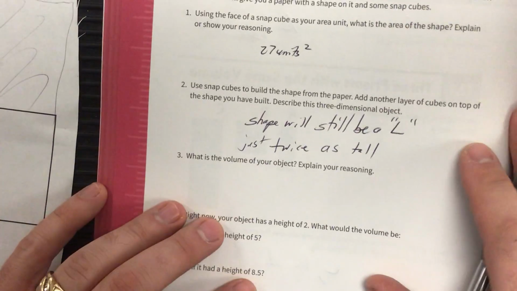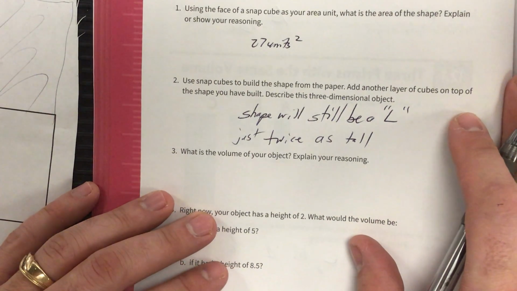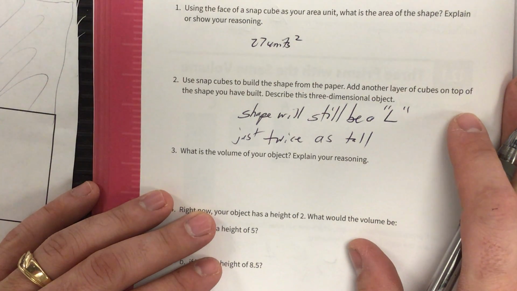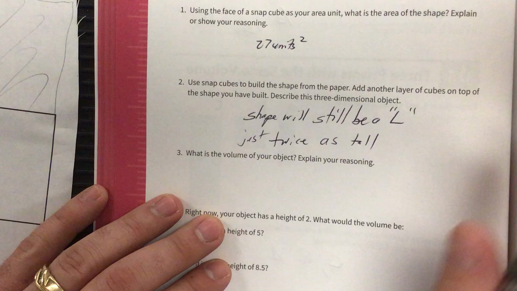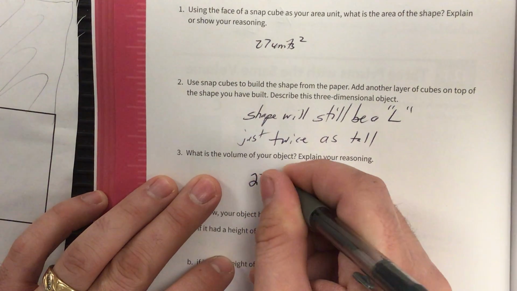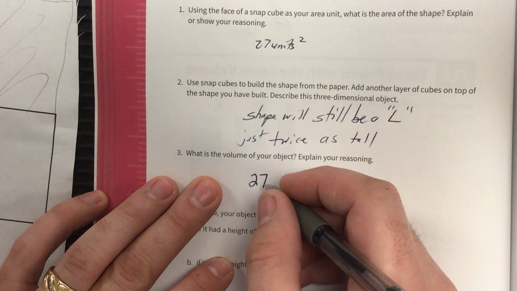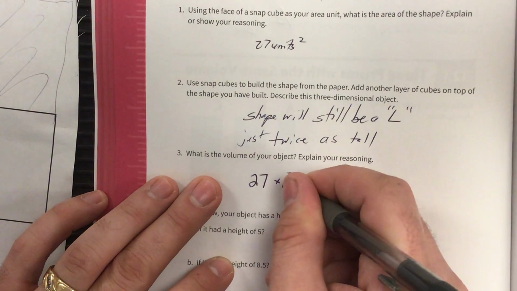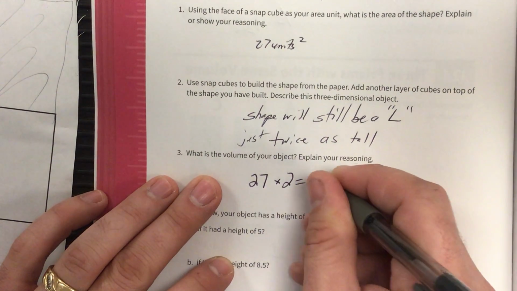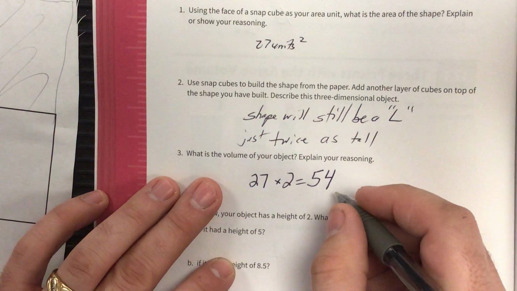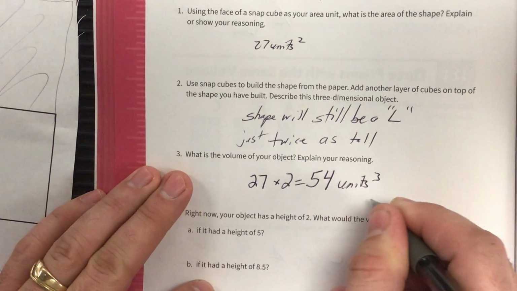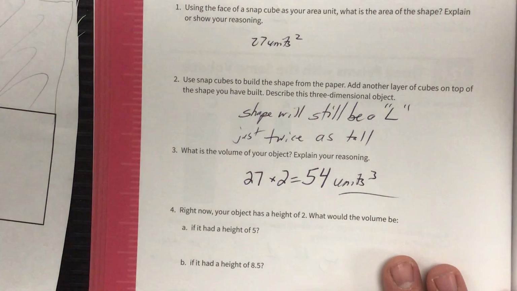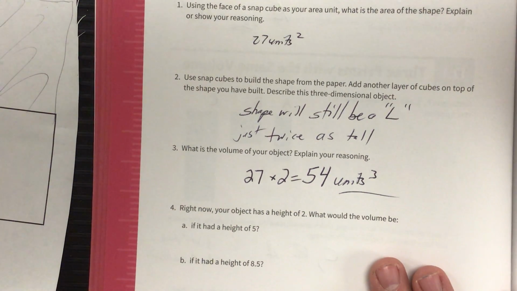So what would be the volume? Veronica. 54. Because 27 is my base, times 2 because the height is now 2, for a total of 54. What's my label on volume? Remember that? Units cubed. Units cubed.